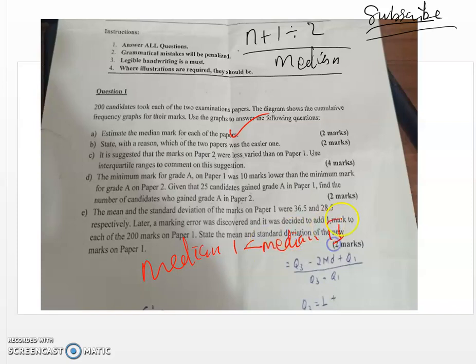Median 2. Since median 1 is less than median 2, because for median 1 we got 38 and for median 2 we got 61, it therefore means that paper 2 is easier. So the reason is that median 1 is less than median 2. So we conclude that paper 2 is easier. That will be the answer to the second question, and that answers option B.